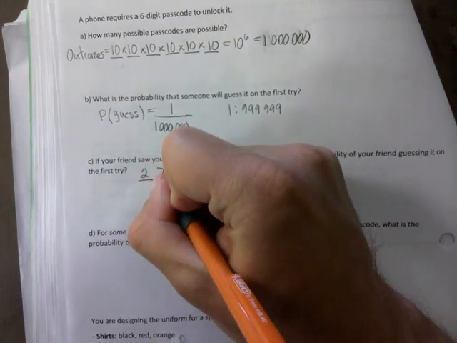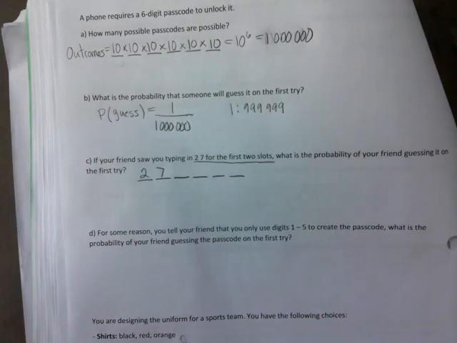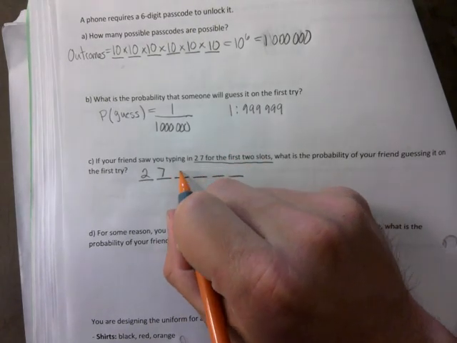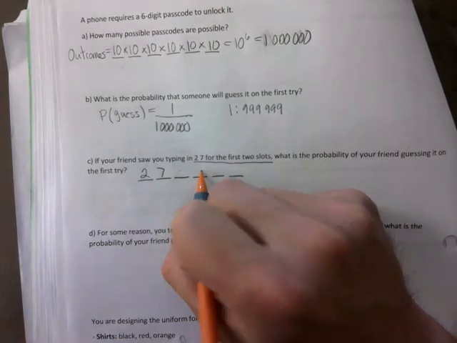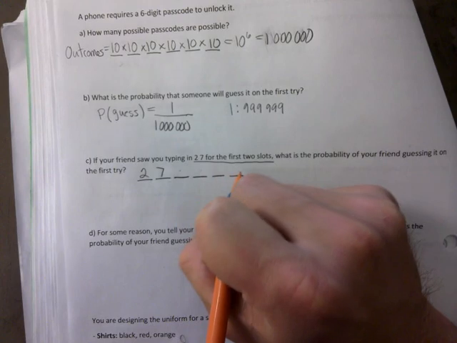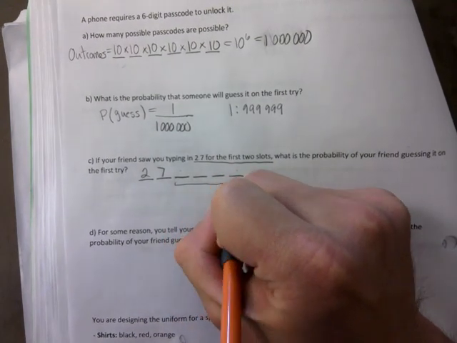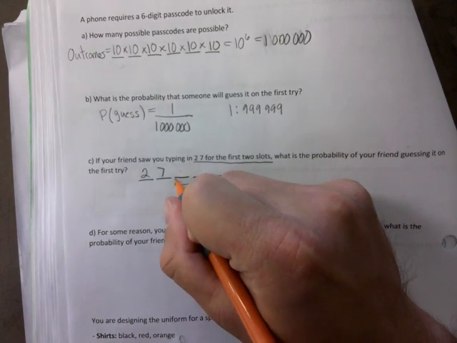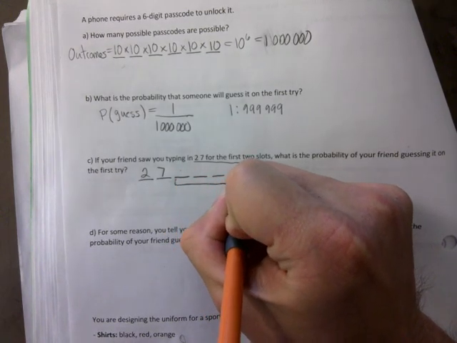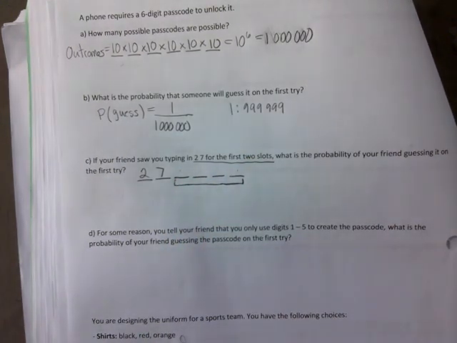Now we have a 2 and a 7 there, so we know those. But this can still be any number, and this can still be any number, and this, and this. So now it's essentially the same question, but we only have 4 digits.